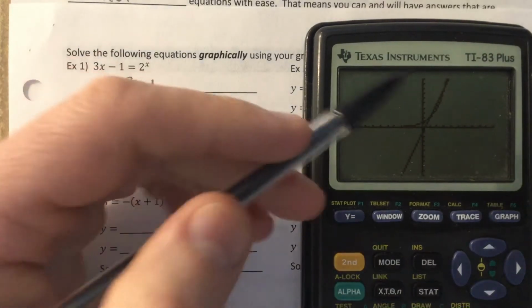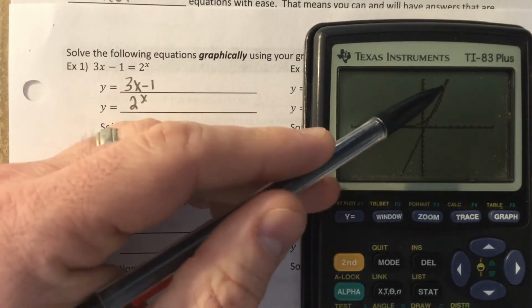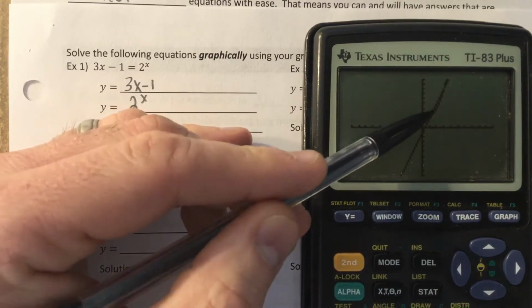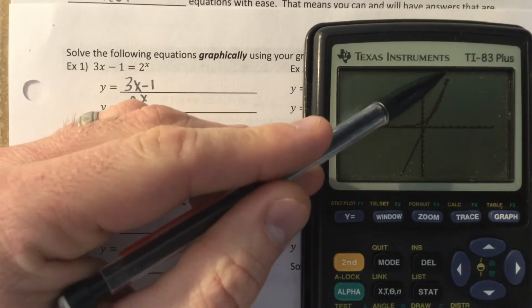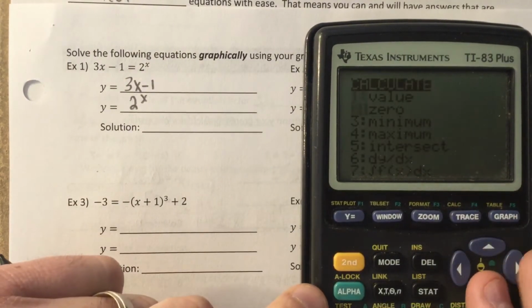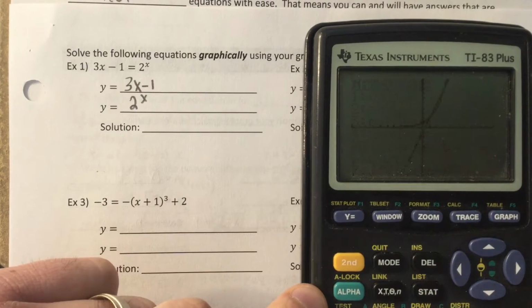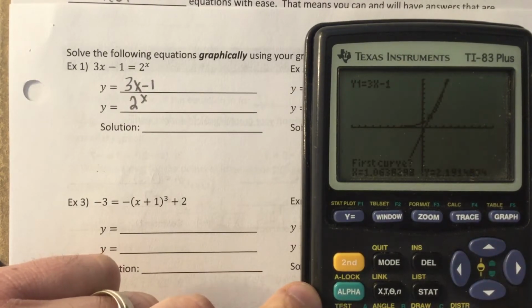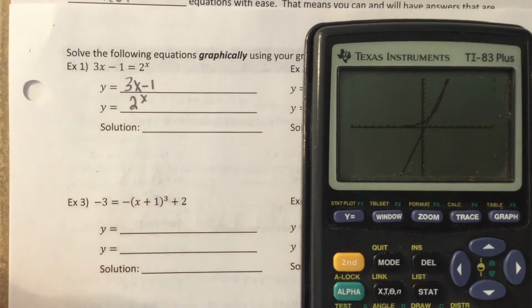Okay, so it looks like I'm going to have one intersection point here, one intersection point here. I'm not going to have any other intersection points because this exponential is going to grow much faster in the end, so they're never going to intersect again. So now I'm pressing second calc, number 5 for intersect, and I'm scrolling close to this intersection point here, pressing enter 3 times. So we get one intersection of 1, 2.